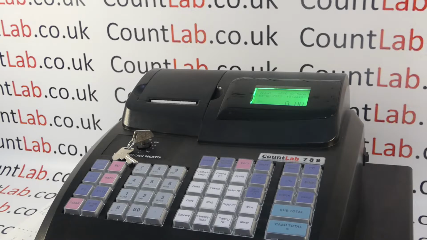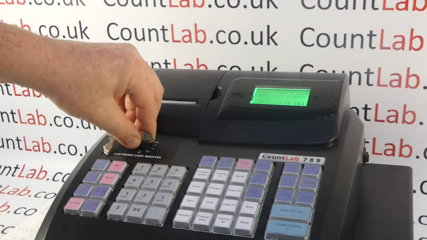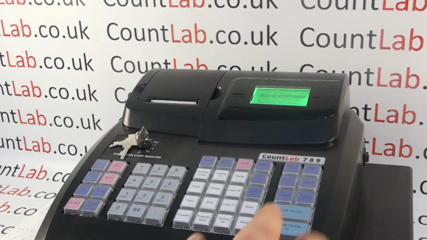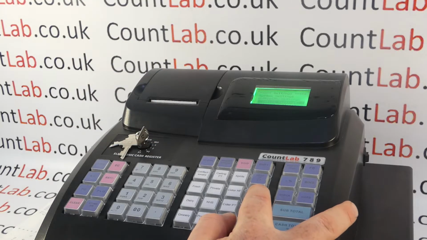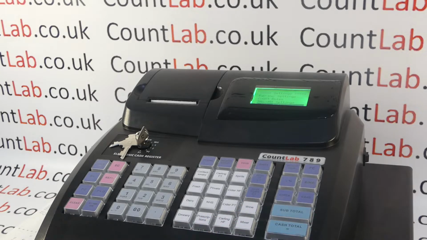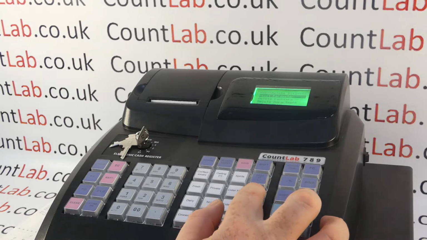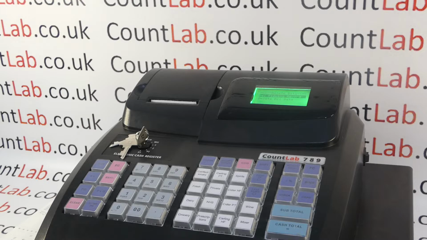To do this, you turn the key round to the P1 position, press the page down button 7 times until delete data is highlighted, press cash total and then arrow down 4 times until delete flowing record is on the display and highlighted, press cash total to go in and press cash total to confirm.